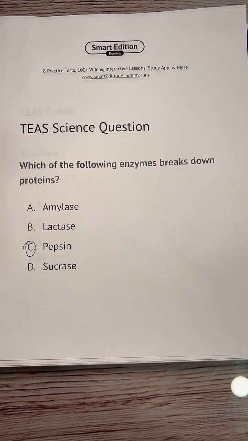Is the test on paper or online? Both. It depends. Some schools do not allow you to take the ATI TEAS exam online through a remote proctor. Some still do. That's something that they launched in 2020. So just check with your school to see what they allow.